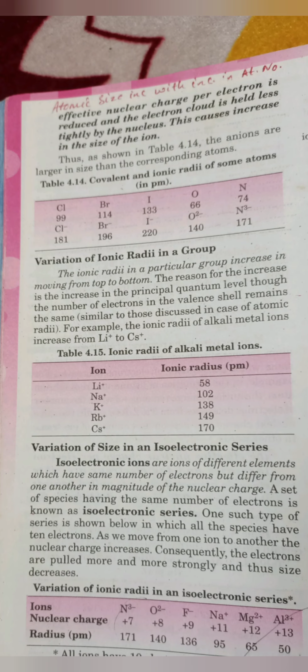So students, after that we will start effective nuclear charge. In this one, what will happen? As the atomic size increases with increase in the atomic number, effective nuclear charge per electron is reduced and the electron cloud is held less tightly by the nucleus. Means the electrons are held less tightly by the nucleus, not more tightly. This causes an increase in the size of the ion. When it is less tight, then what will happen? The size of the ion will increase.